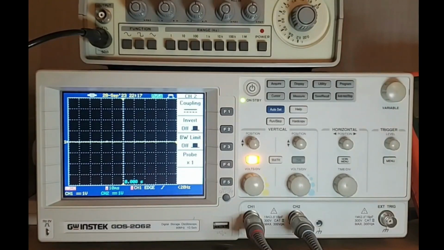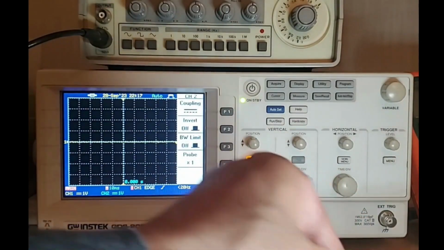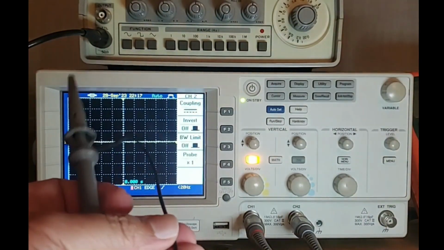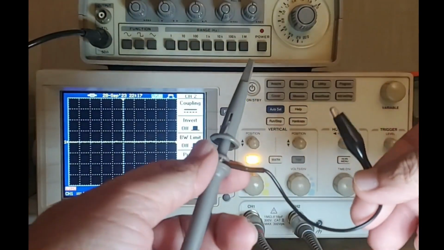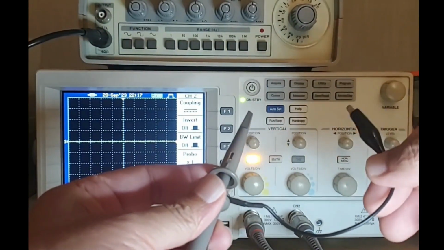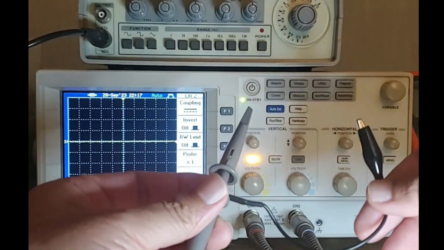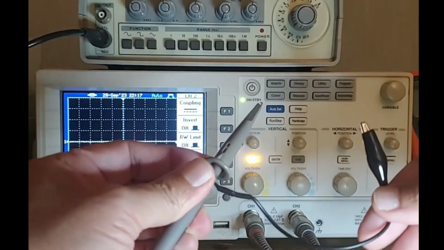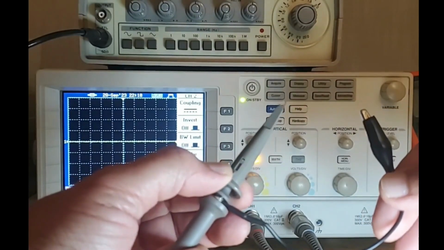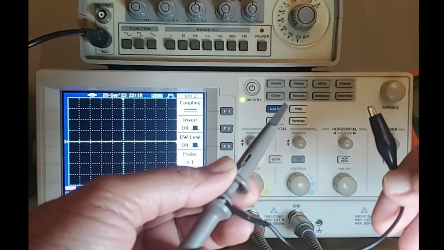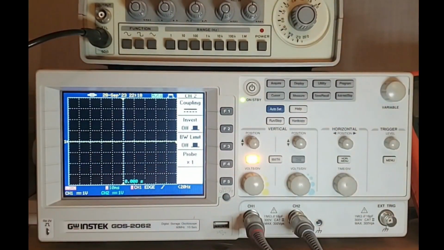So as I said, the oscilloscope measures the voltage, and to measure the voltage, we have these probes. So this is one probe, and you can see we have these two terminals. The black one is called the ground, and the other terminal is the positive terminal. The voltage between these two terminals is the voltage that will be displayed on the screen here.